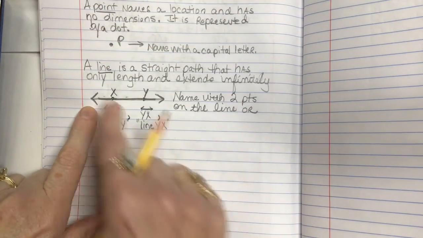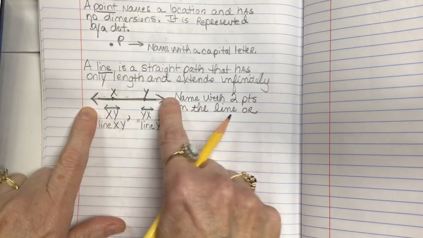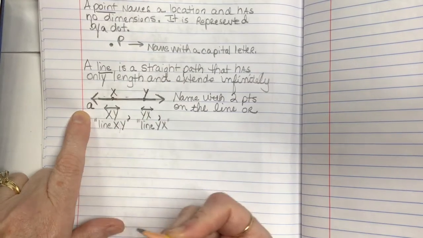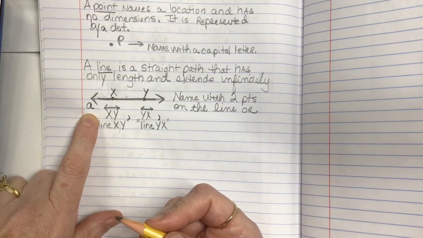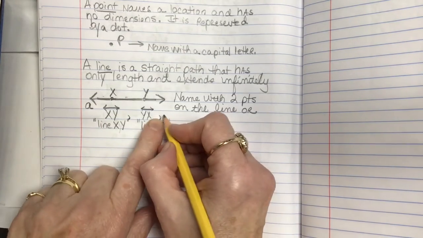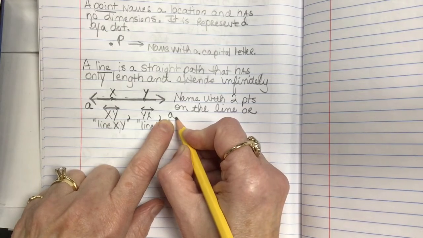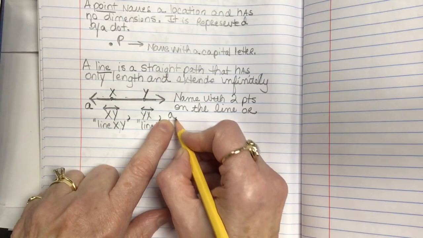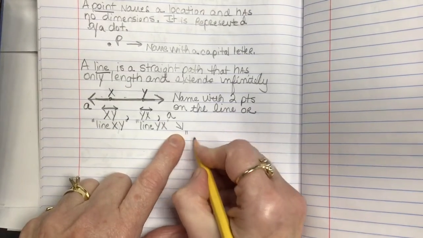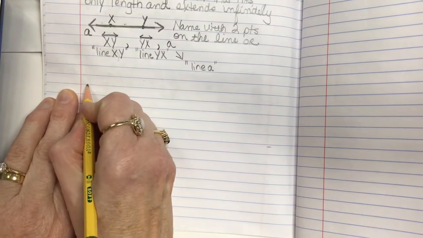So sometimes you will see the line may be called by a little letter, and it'll usually be close to one of the arrows. So I'm going to put a little A right there. Now, how do I know that's not a point? Because it's not a capital letter. And so sometimes it would be comma, and then you can just write A. If I say, what is the third name? You'd say A, but if I ask you to say it to me, you would say line A.